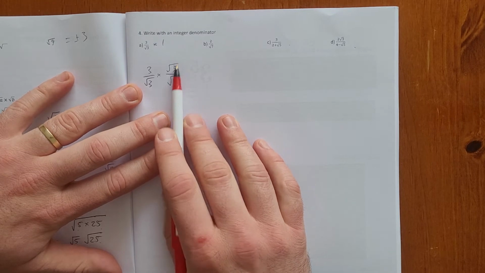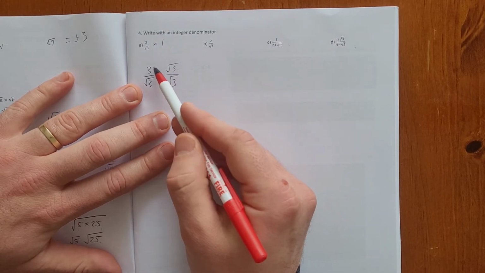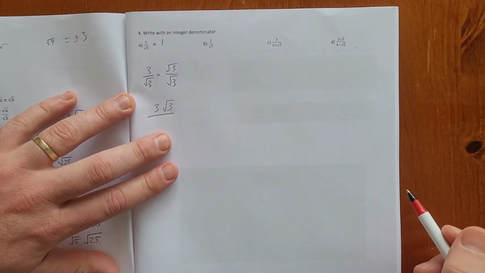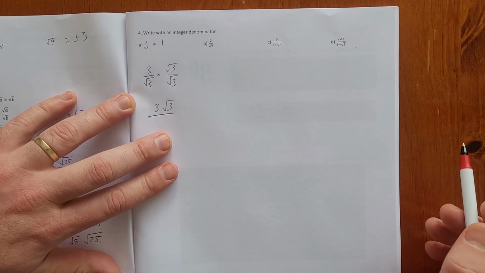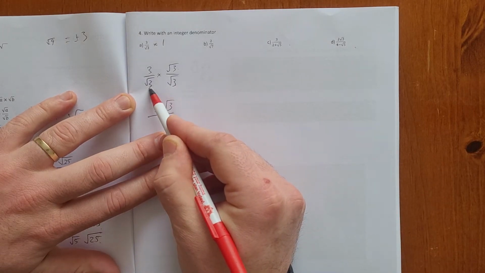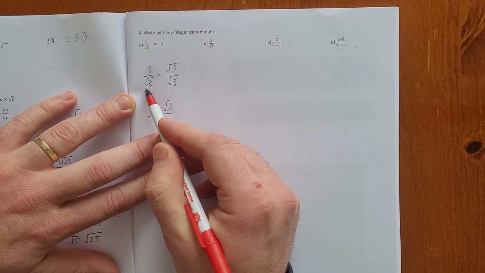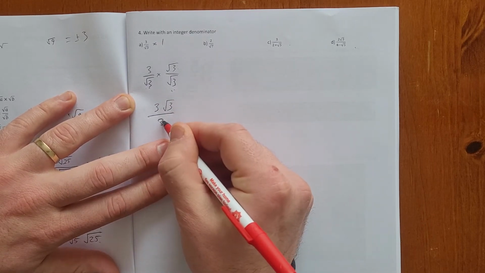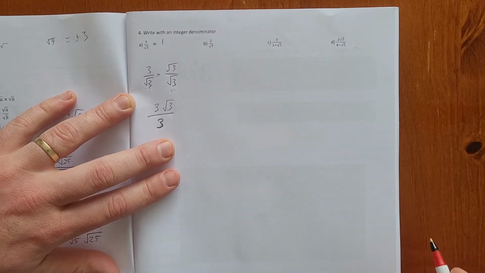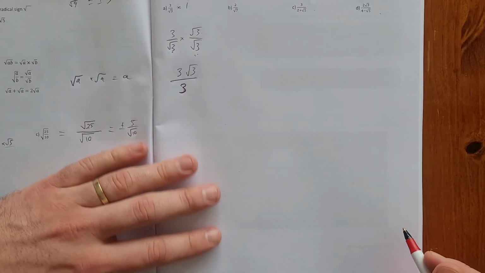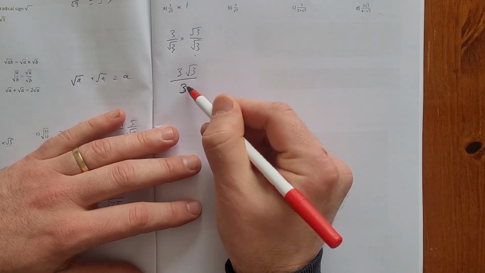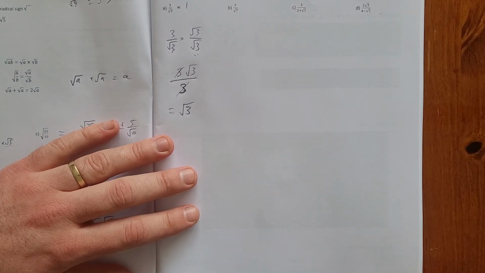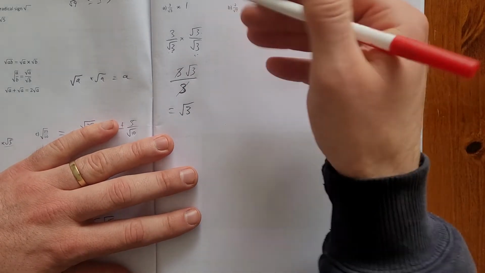But now, if we're going to perform this fraction multiplication, we have the top times the top. We get 3 root 3 at the top. And at the bottom, we're going to have root 3 times root 3. Now, root 3 times root 3 is 3. Okay? And what we'll notice here is this can simplify. We've got 3 at the top, 3 at the bottom, that can simplify. And now the simplest way to write this is root 3. That's what it does simplify to be. Okay, so that was A.